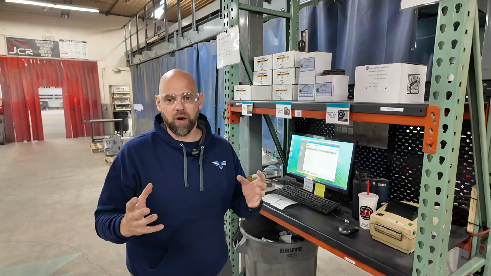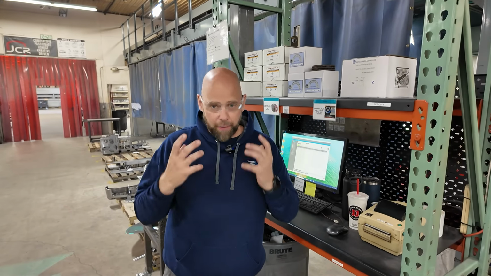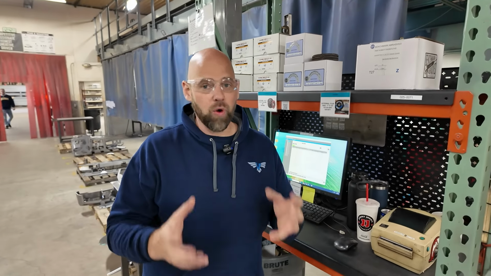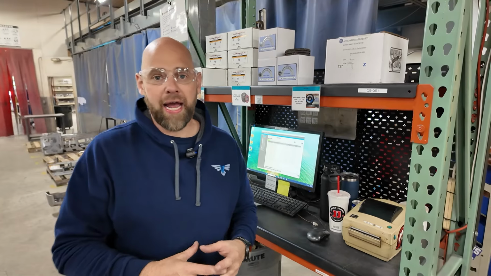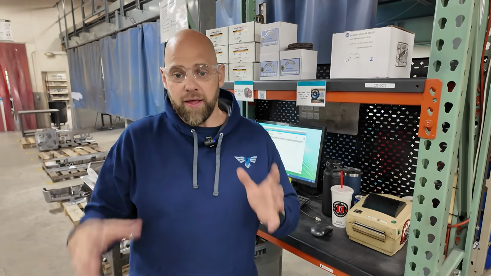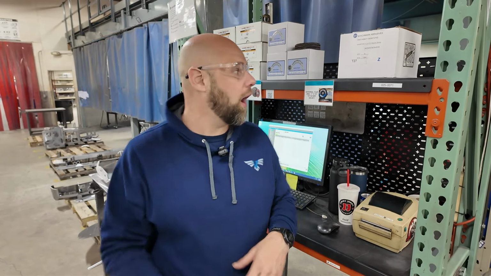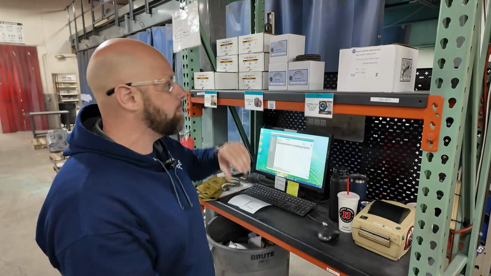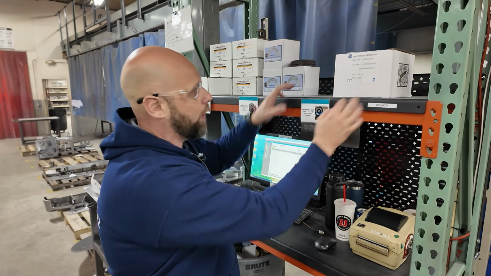Supplies are one of those areas that we really suck at. I'm sure all of you guys can relate. You run out of a flap disc for a grinder and you can't ship a $1,000 order today. That's something that we lived with for so long. Now we have all of our stuff on Kanban. As you can see here, we have the labels for where it goes.